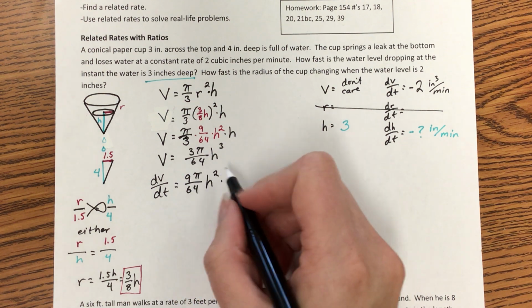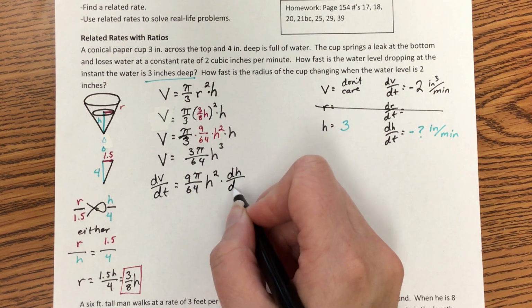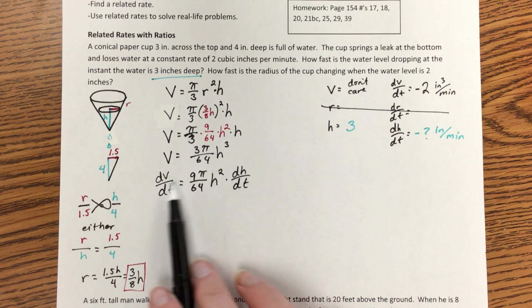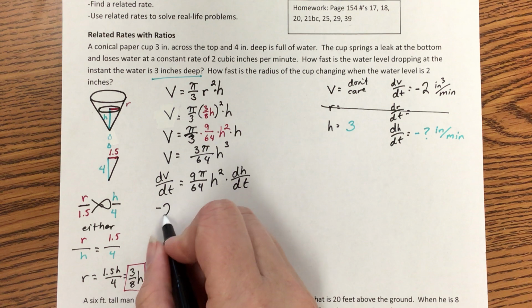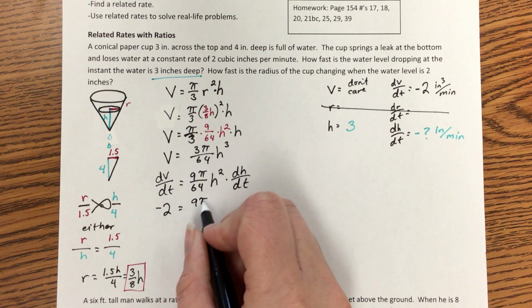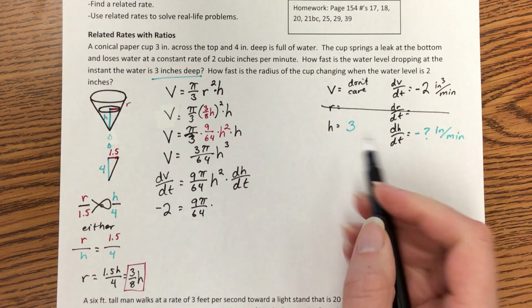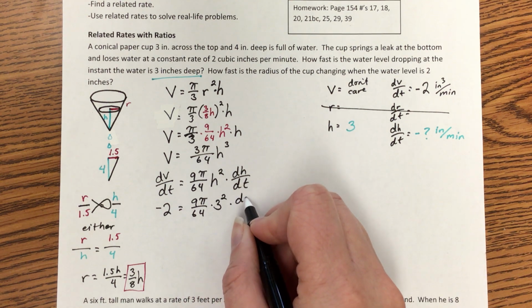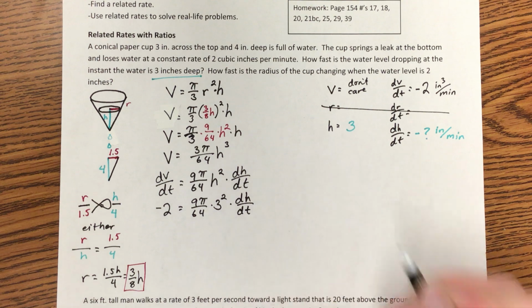But then we have to multiply times dh dt because of that chain rule bit. Okay, the only thing we don't know is dh dt. We've got h and we've got dv dt. So this is -2 equals 9 pi over 64 times h is 3, so 3 squared, times dh dt.